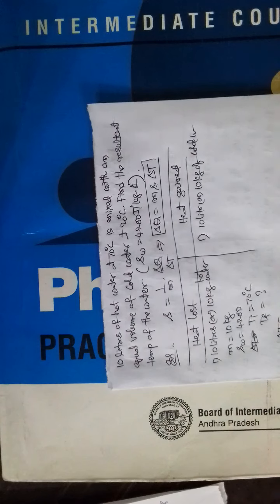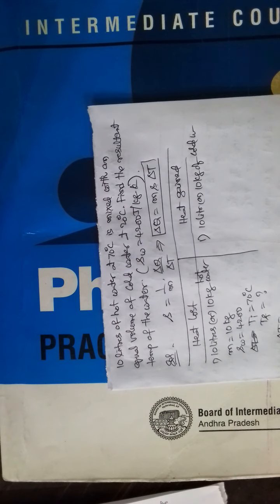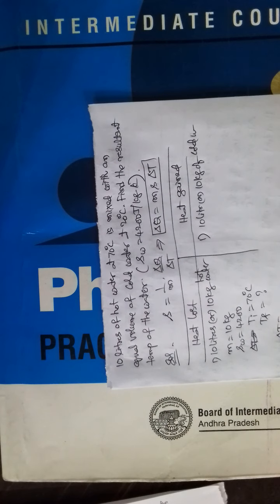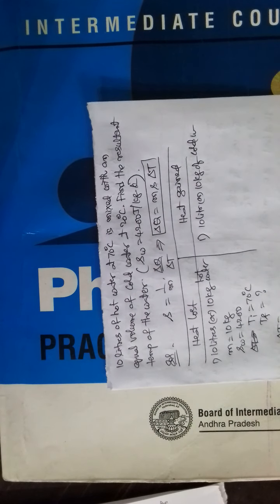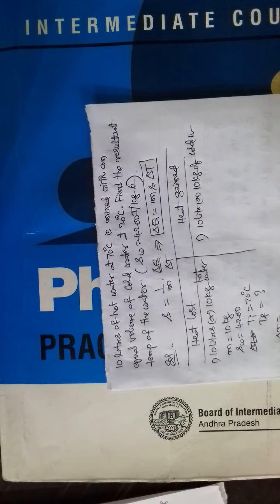Now TF minus 70, because this is the hot water temperature. It loses heat, the other gains heat, so the resultant temperature will be here. So change in temperature means TF minus 70.